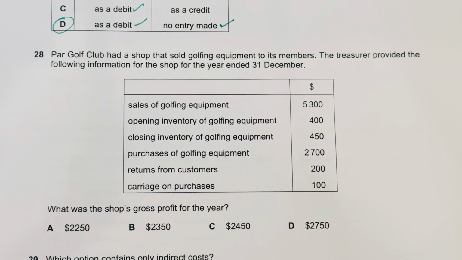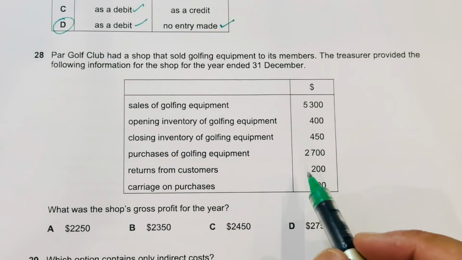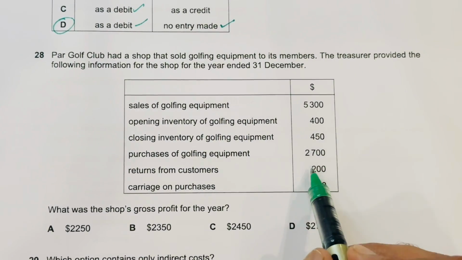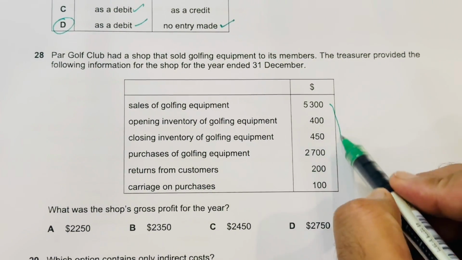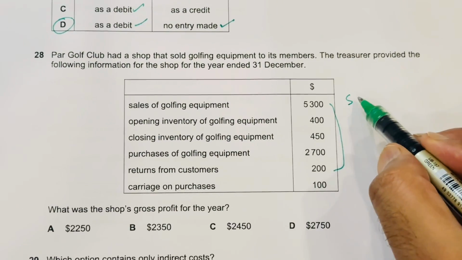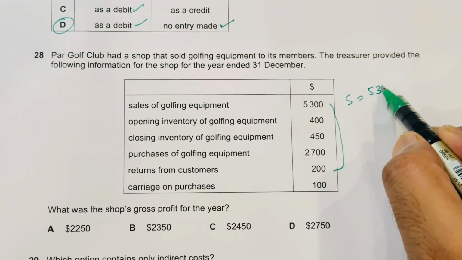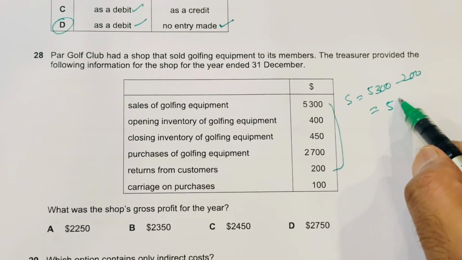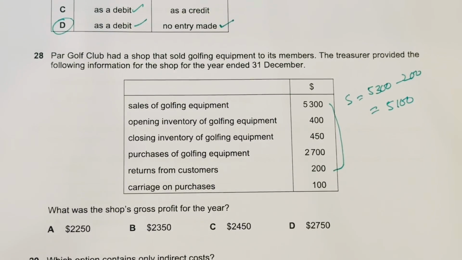What was the shop's gross profit for the year? 5,300 was the selling figure, and returns from the customers are of the value of 200. So we're going to subtract these two values to get the sales. Sales would be 5,300 minus sales return, which is 200. The answer would be 5,100.